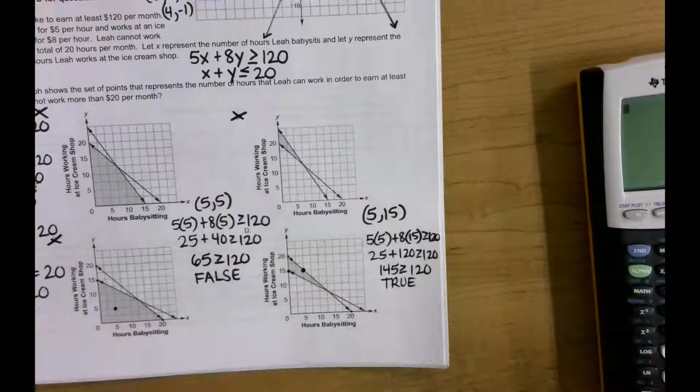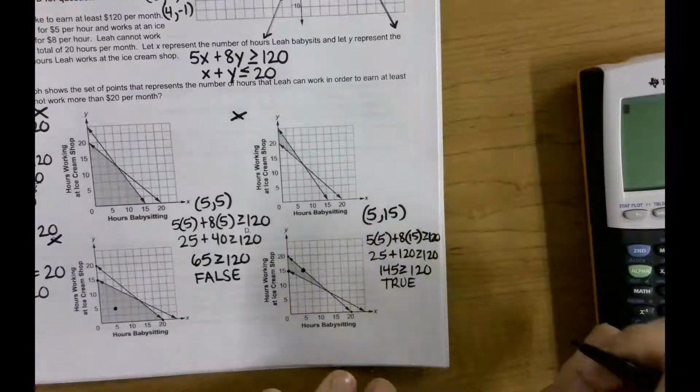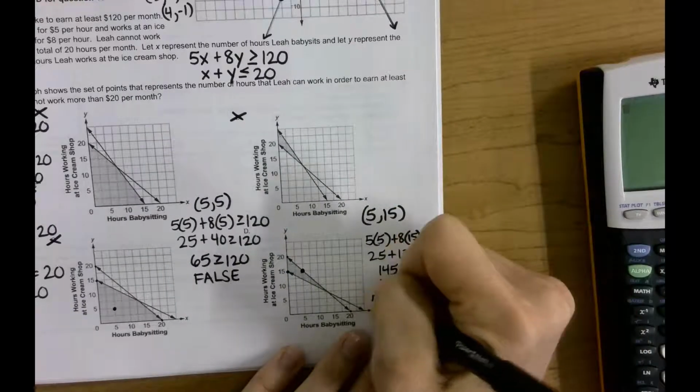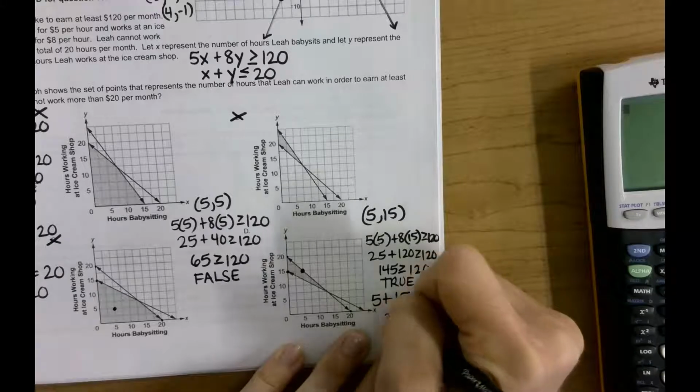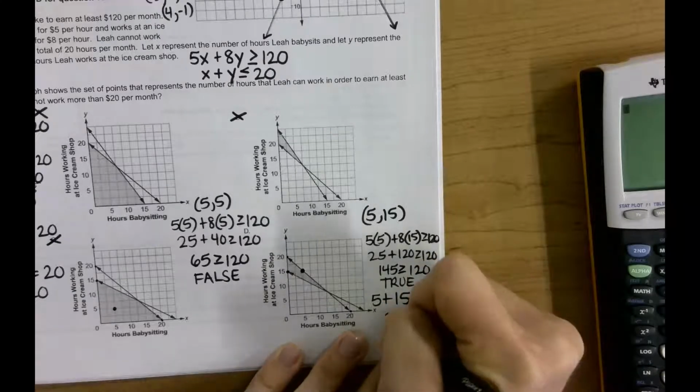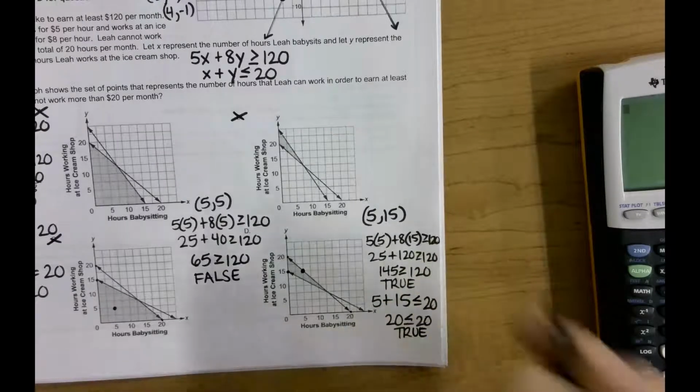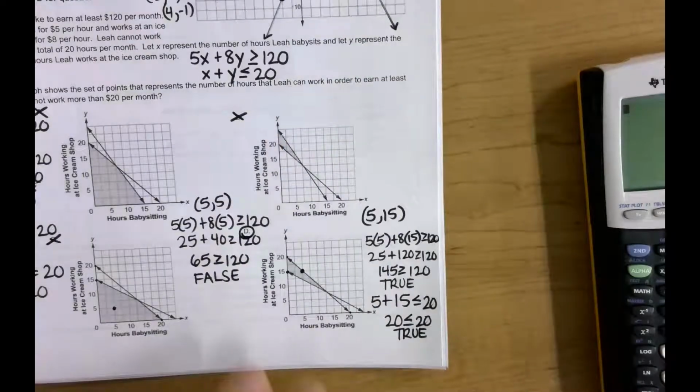Double check that it's true for the other inequality. 5 plus 15 is less than or equal to 20. 20 is less than or equal to 20, so they are both true, so the answer is letter D.